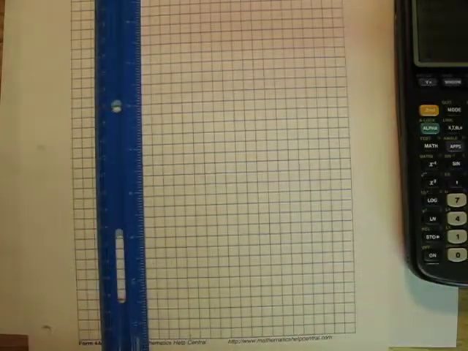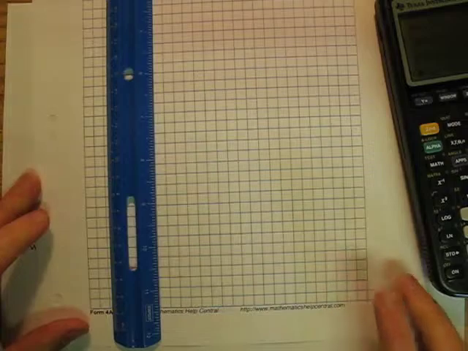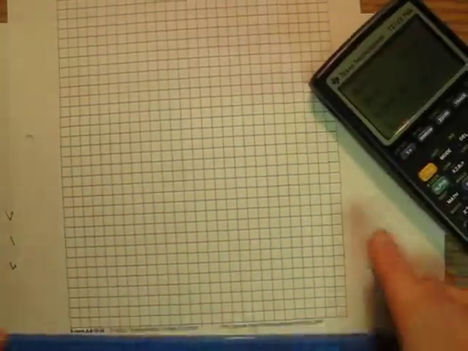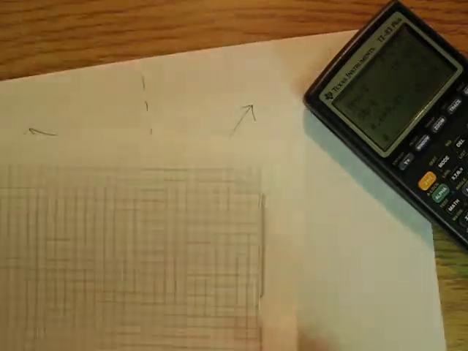Okay. So, adding vectors tip to tail. First thing I'm going to do is, let's see, can I get away with doing it this way? Just barely. Okay, so I'll do it this way.